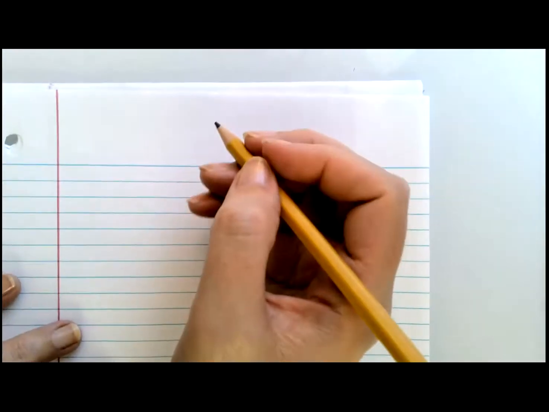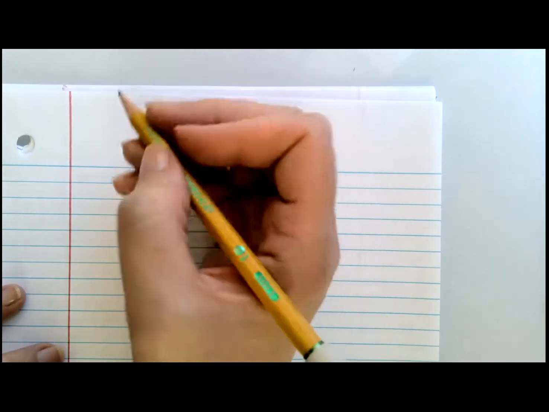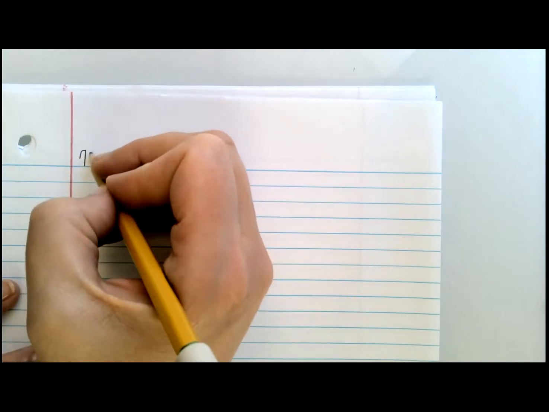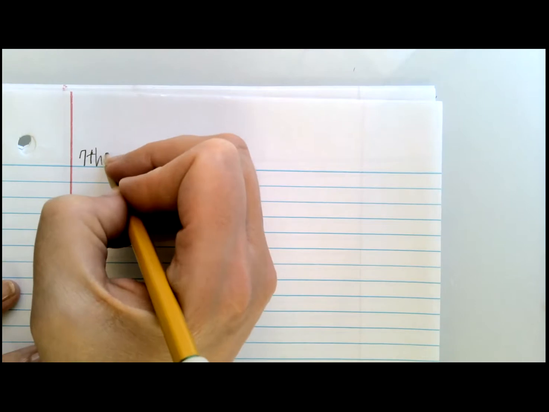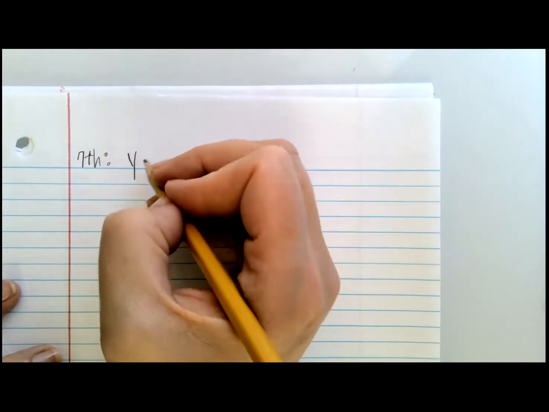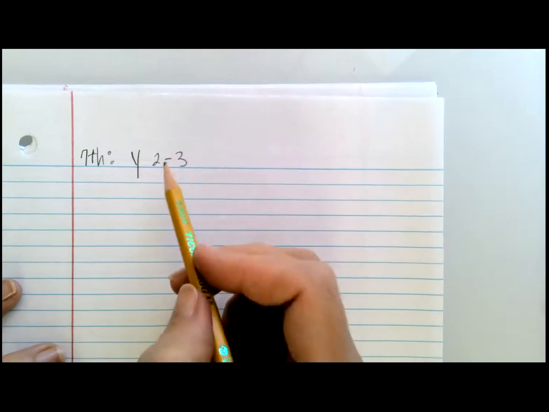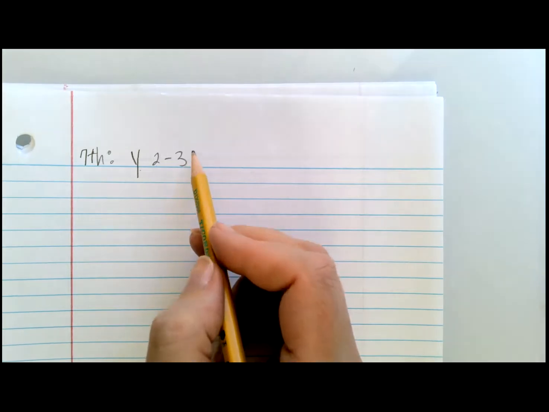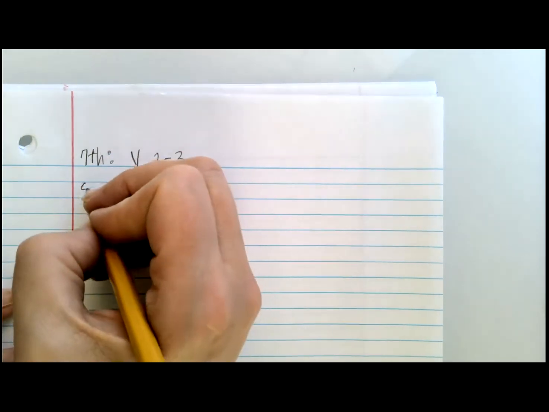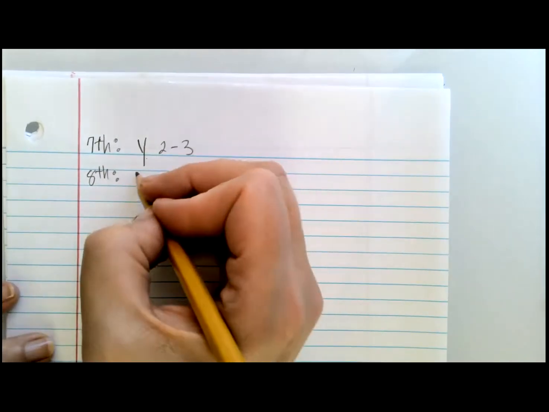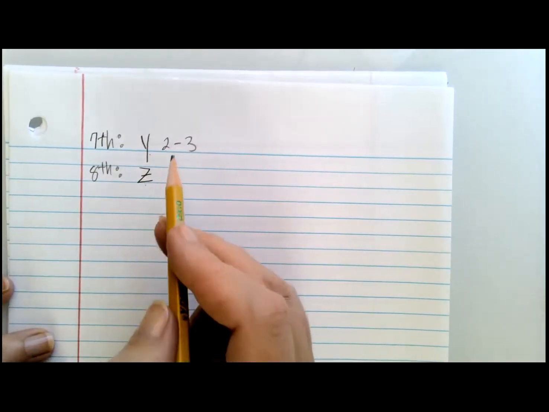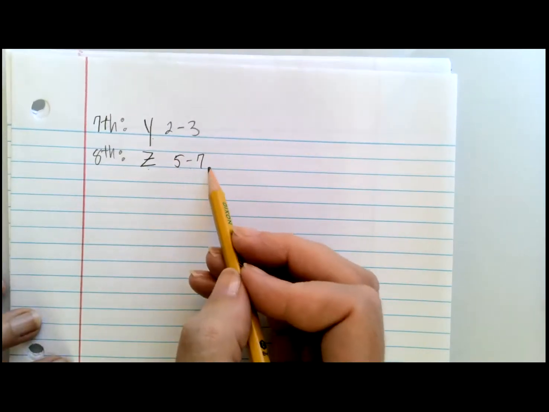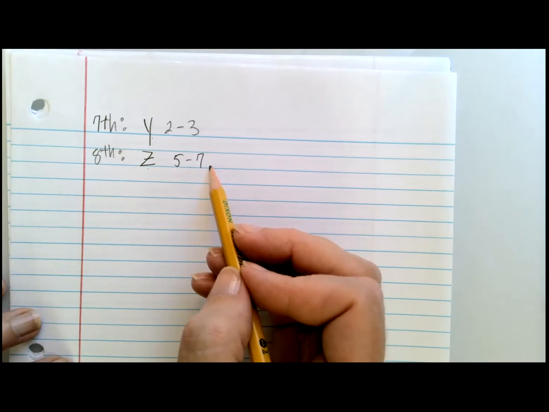Okay, well, before we look at some of the IXL examples, we're going to go ahead and write down the practice problems depending upon the grade level that you're in. If you are in 7th grade, I'd like you to write down Y 2-3. That means section Y, numbers 2 and 3 are going to apply. If you are in 8th grade, I would like you to write Z, and I'm going to put a line through that so we know it's not the number 2, Z, and then 5 through 7. So that means 5, 6, and 7 are going to have problems that apply to this lesson.